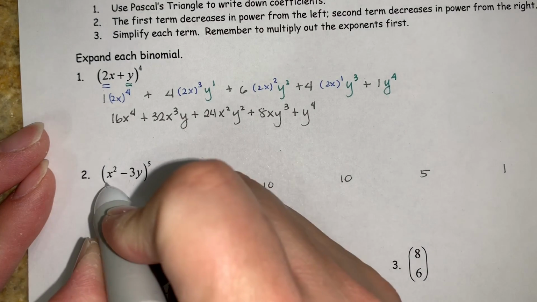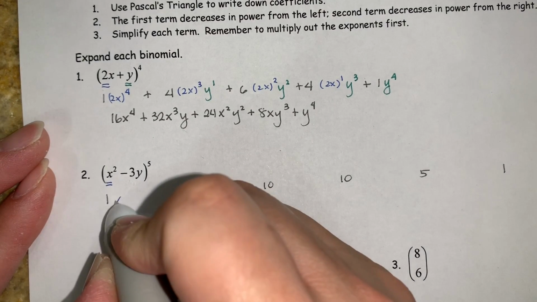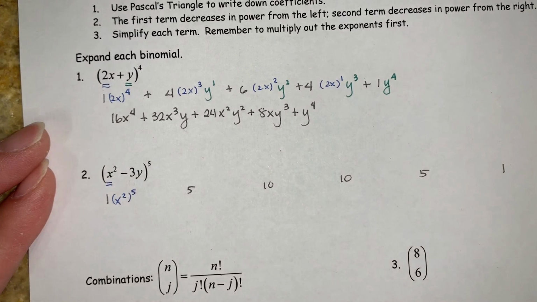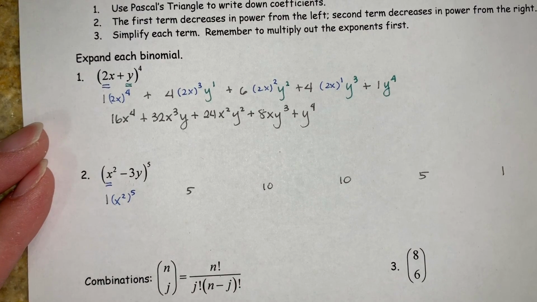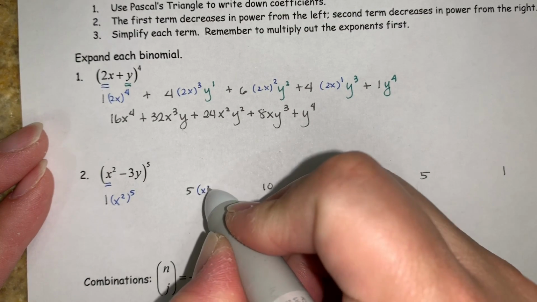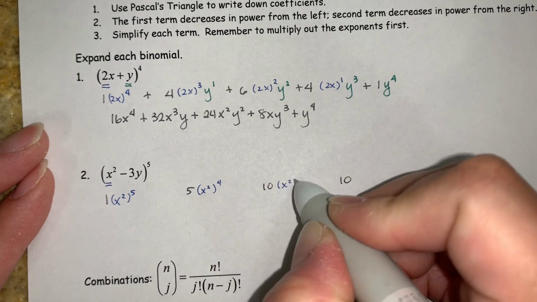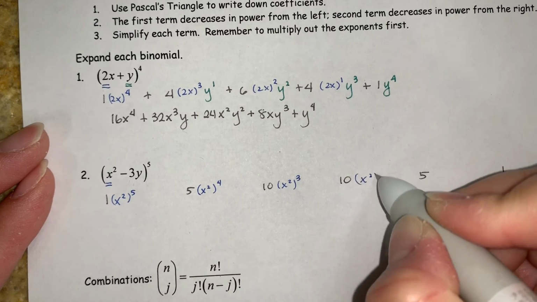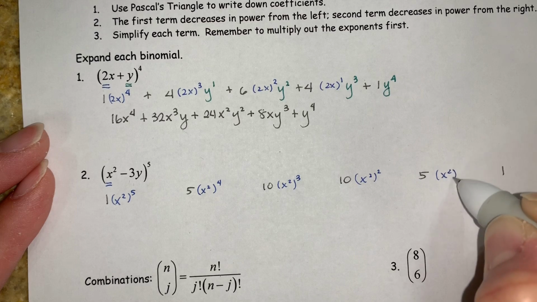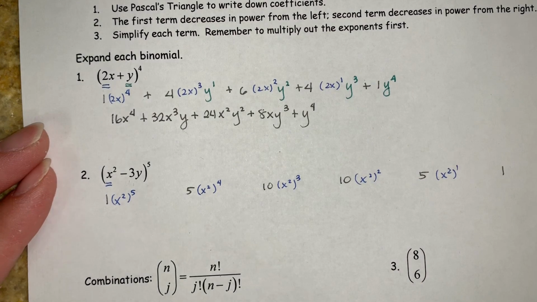All right, my left term is x squared. So it is x squared to the 5th. Make sure the 5th is on the outside of your parentheses. Decrease in power, x squared to the 4th, x squared to the 3rd, x squared squared, x squared to the 1st, and no more on the last one.